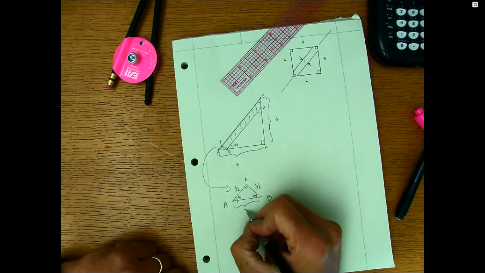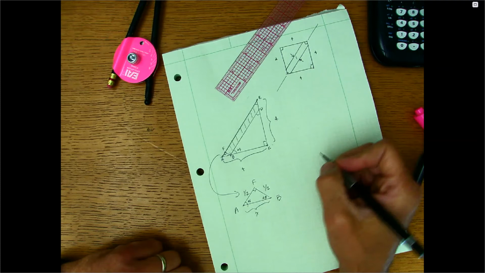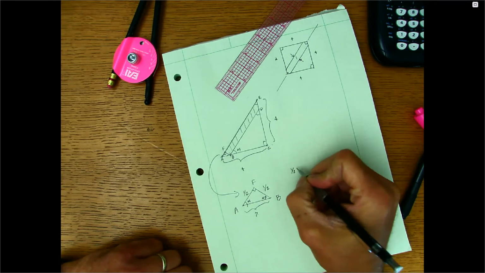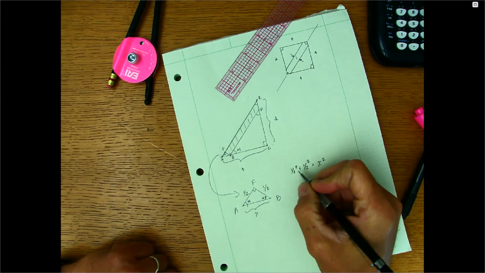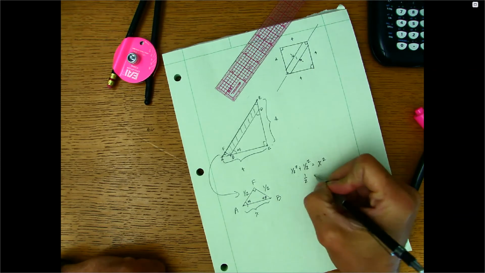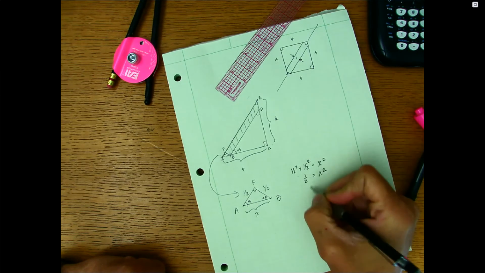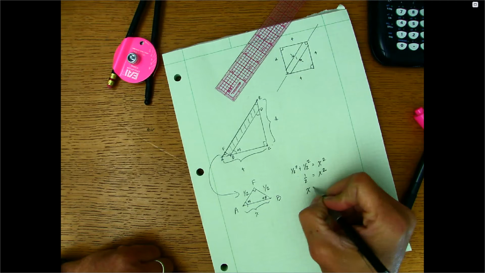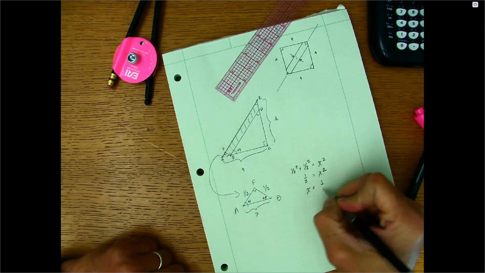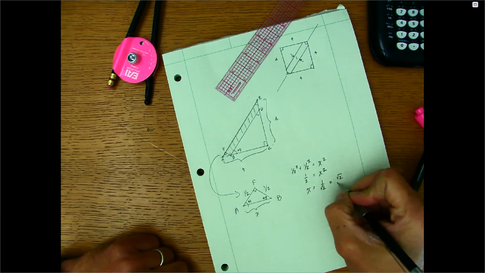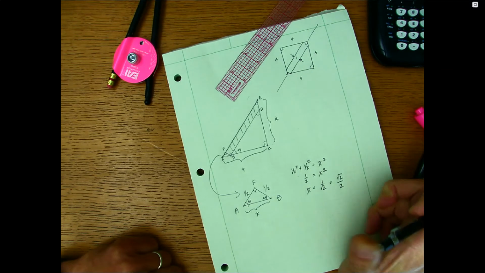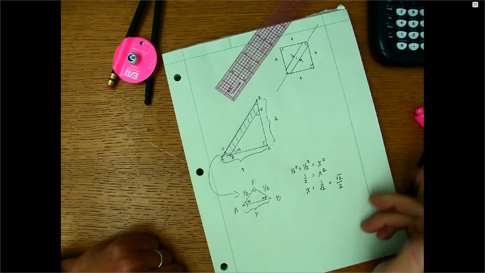So what is that little distance? We'll call it x. So we can say that 1/2 squared plus 1/2 squared equals x squared. So that's 1/4 and 1/4, so 1/2 is equal to x squared. If I take the square root of that, then I get x equal to 1 over root 2, which if I rationalize, if you like to do that, would be root 2 over 2. So that little distance there is root 2 over 2.